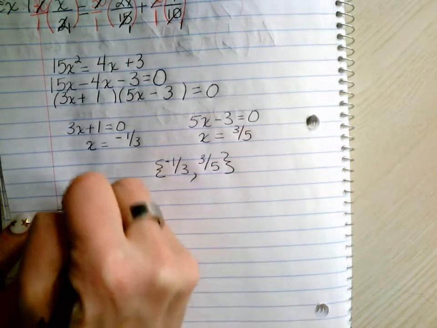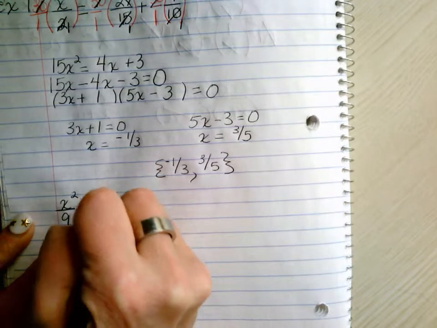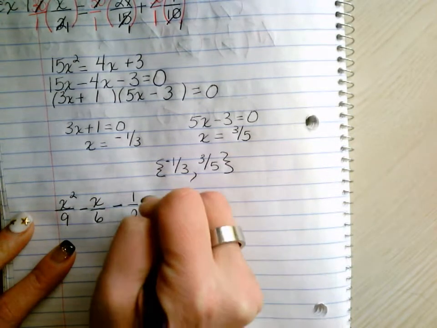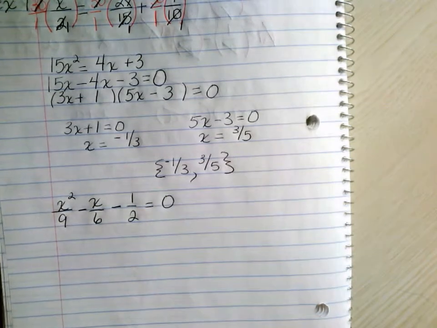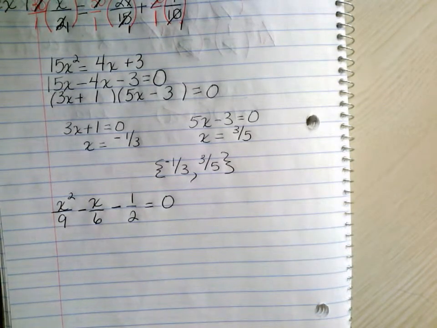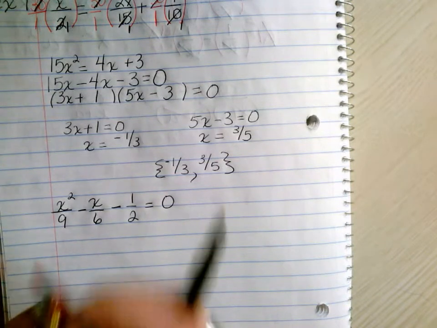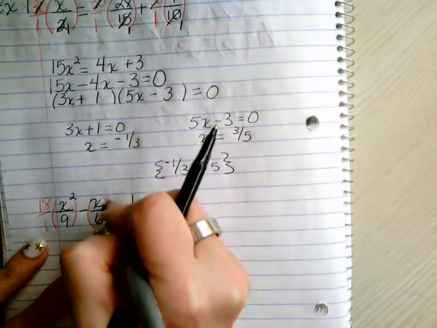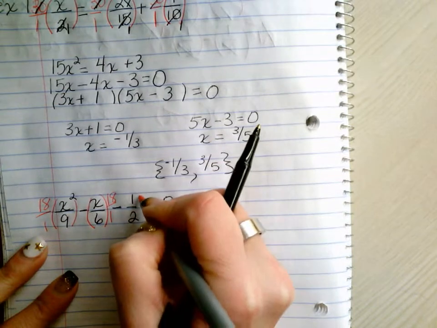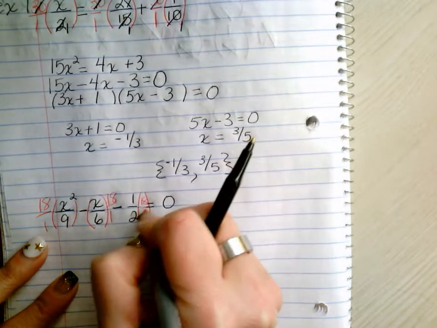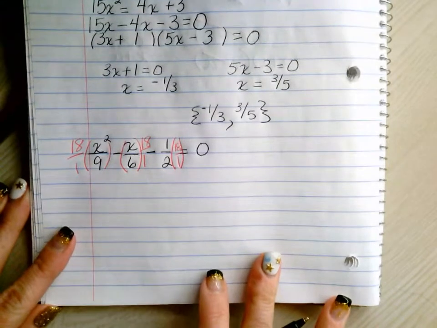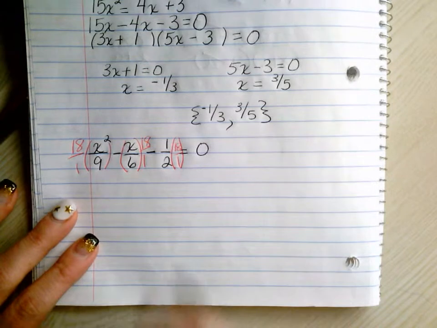x squared over 9 minus x over 6 minus a half. All of that equals 0. So, the least common multiple of 9, 6, and 2 is 18. I didn't leave my little spaces. So, this one is going to be multiplied by 18 over 1, and this one by 18 over 1, and this one by 18 over 1. Doing that will allow you to simplify by canceling out your denominators.